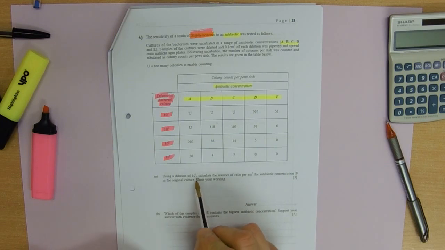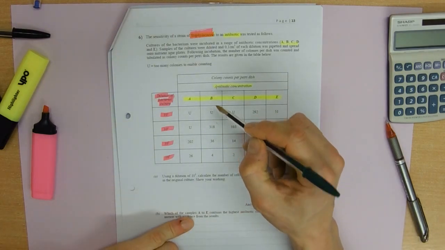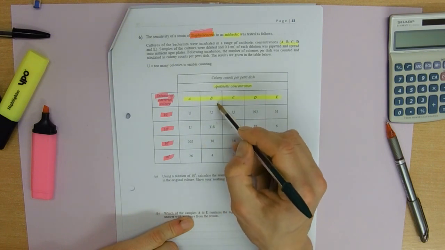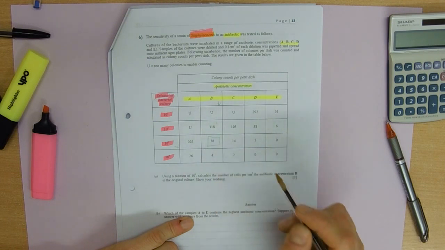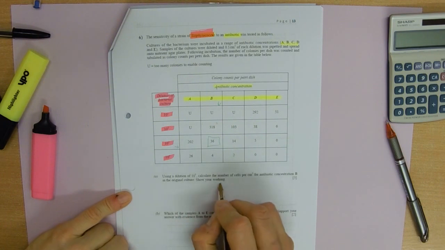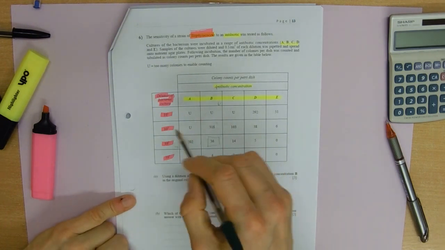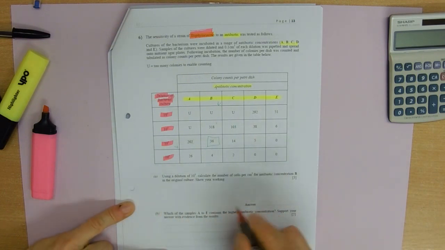Using a dilution of 10 to the 3, calculate the number of cells for antibiotic concentration B at 10 to the 3. So there's B and 10 to the 3, and so we're using this number here. There's 3 marks here, and it says show your working. So firstly I'm going to say, well, I can read this table, please give me a mark, even if I can't do the calculation.